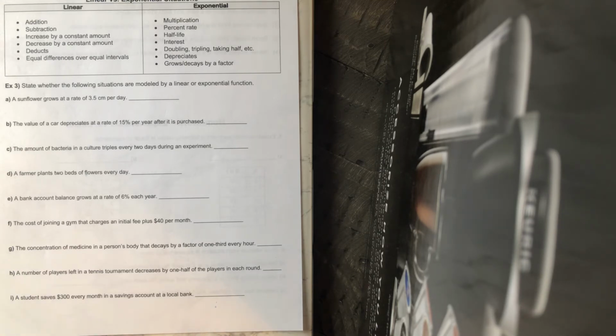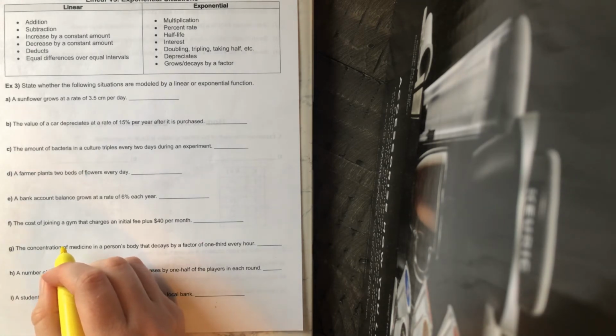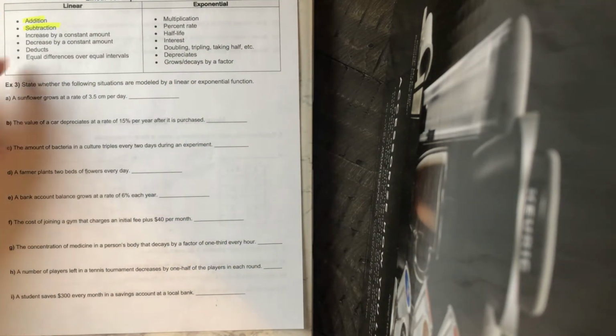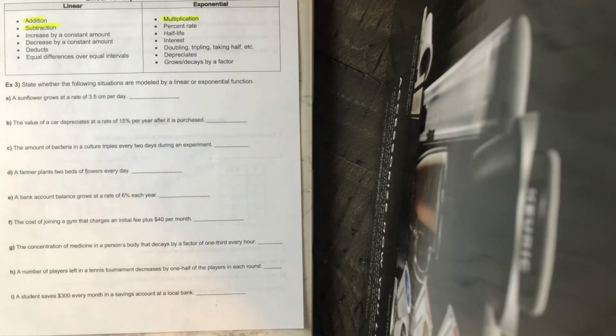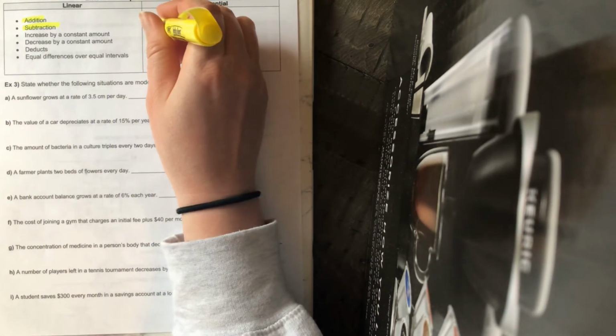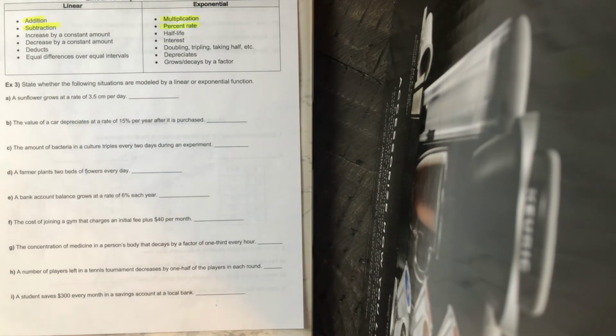So as I look here, I'm just going to take a minute to remind myself that if I see something that's linear, I know that I'm looking for addition or something with subtraction. These are other key words that you definitely want to keep an eye out for, but addition and subtraction is probably the most important. Same thing with exponential. I definitely want to keep an eye out for multiplication, but a dead giveaway, if I'm using an exponential function, you would always see a number that has a percent tied to it. That would make it exponential. All right, so just keep that in mind. It's almost like a little trick.